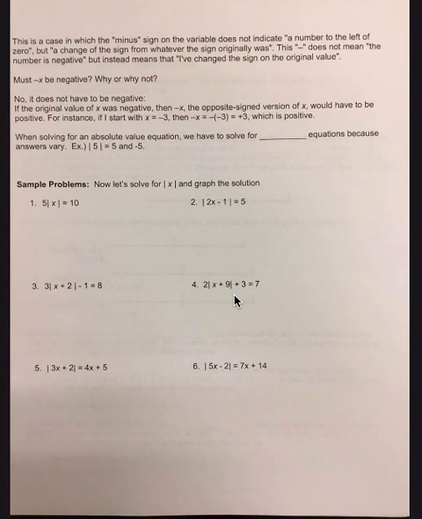So we are continuing on. This is a case in which the minus sign on the variable does not indicate a number to the left of 0, but a change of the sign from whatever the sign originally was. The minus sign does not mean the number is negative, but it means that I've changed the sign. And I usually say the opposite. So must the opposite of x be negative? Why or why not? We would say no, it does not have to be negative. If the original value of x was negative, then the opposite of x, the opposite sign version of x, would have to be positive. If you started with x equals negative 3, the opposite version of that is x equals positive 3.